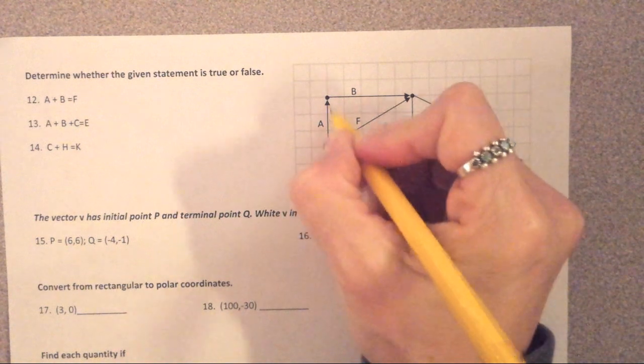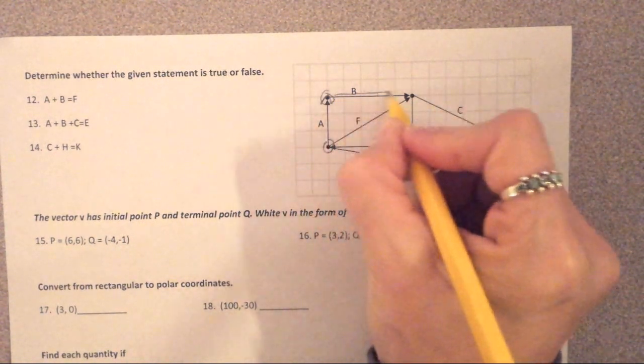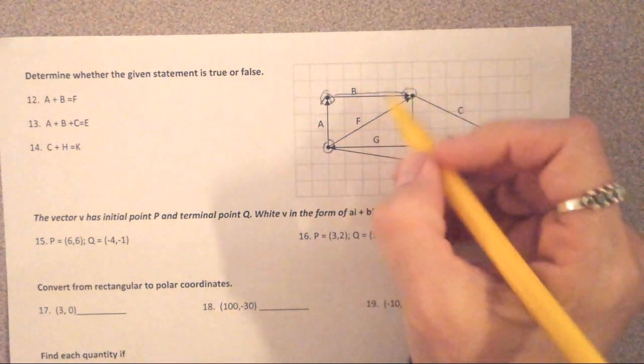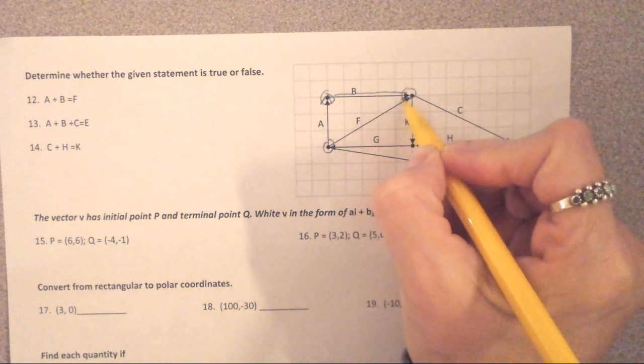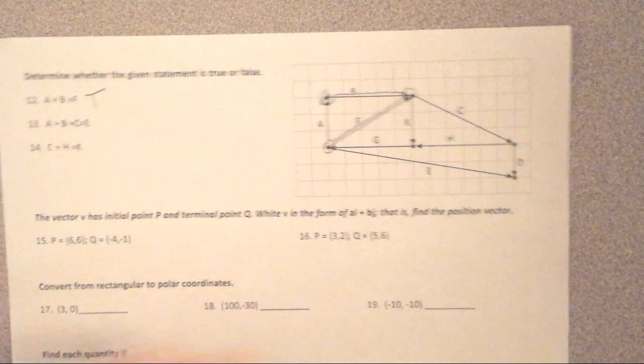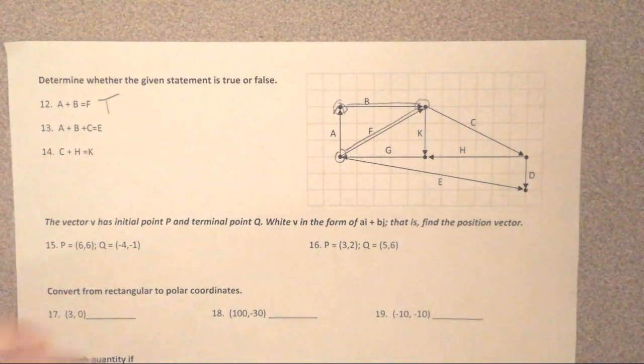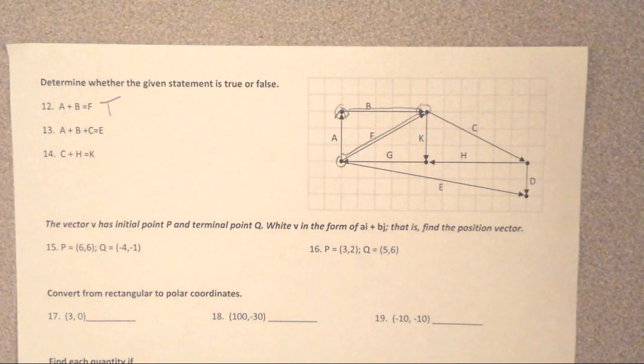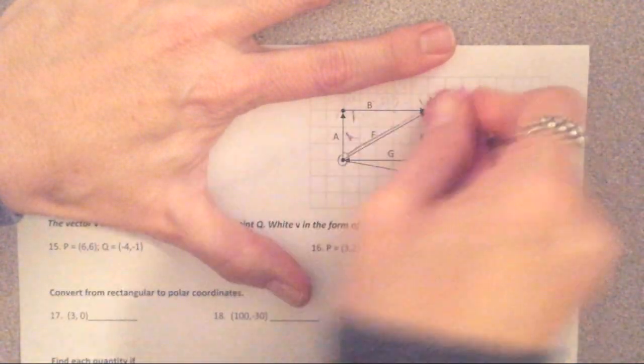So A plus B, head to tail. I'm going to draw my resultant. If I draw where it starts to where it ends, it's right here, which does equal F, so that one's true. Okay, now I'm going to erase, and I'm going to do the next one.